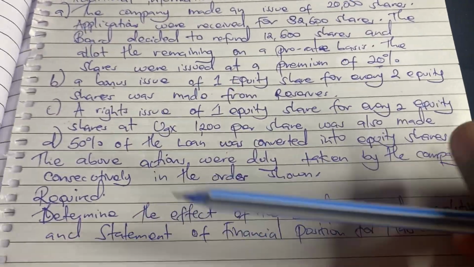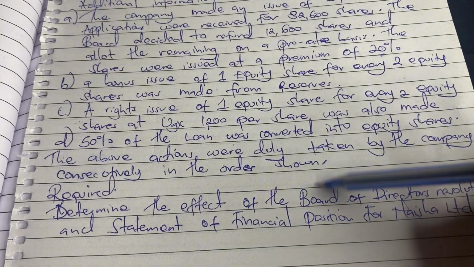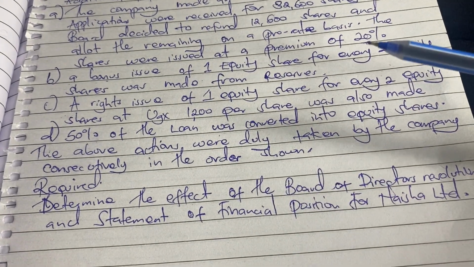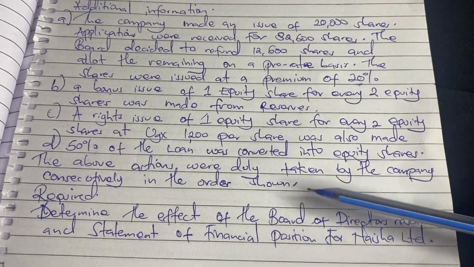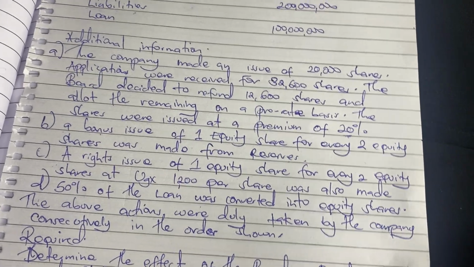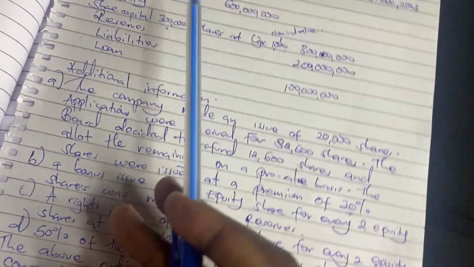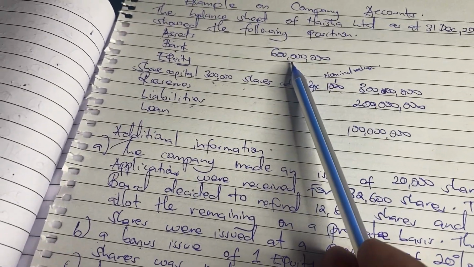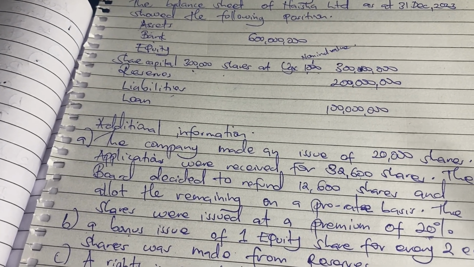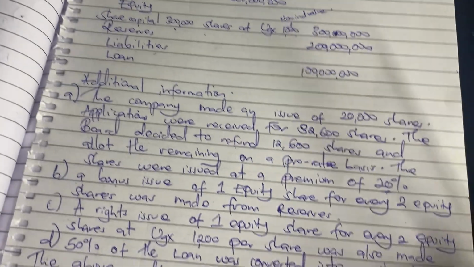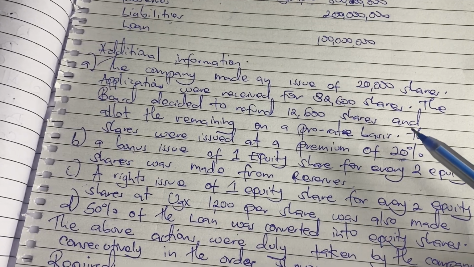Then they want us to determine the effect of the board of directors resolution on the statement of financial position for Nature Limited. So here they want us to prepare the company ledgers and then also show how it affects the balance sheet. So meaning we shall have to prepare the balance sheet again at the end. So that's the question. So we are going to start with one by one.